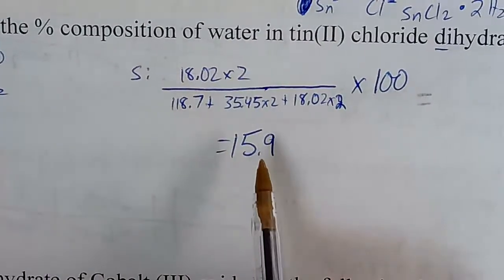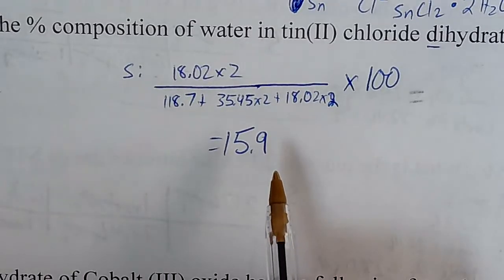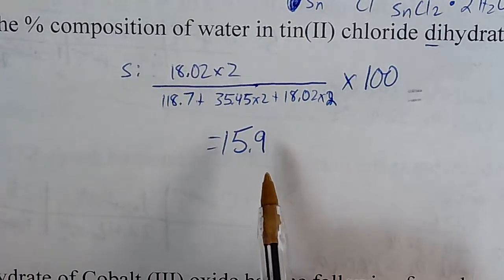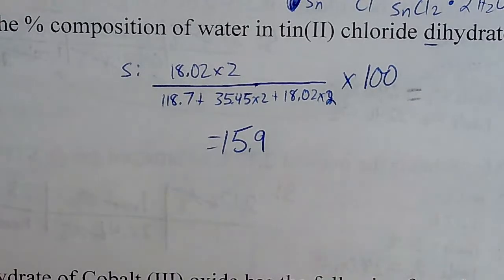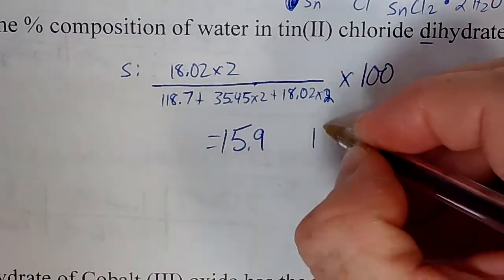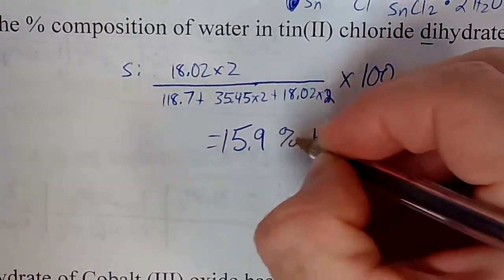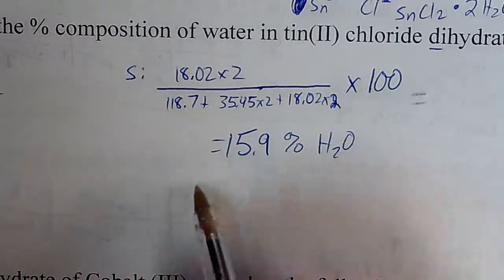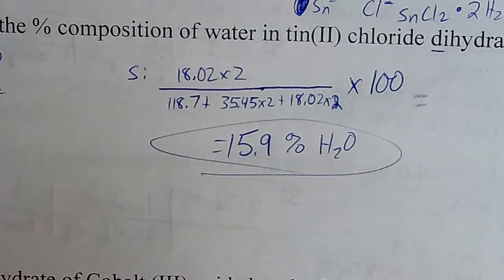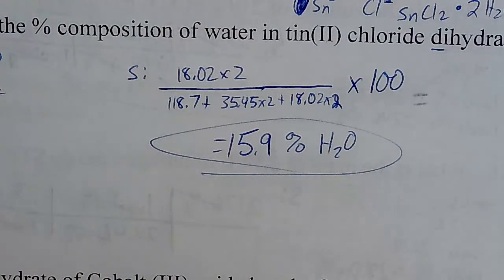All right, so we got 15.9. What's the unit that should go with this? Okay, yeah, there's H2O, but there's something else. Percent, yeah. All right, so we figured out the part that's water out of the whole compound. So that's how we would show it. So good job, and that's how that works.